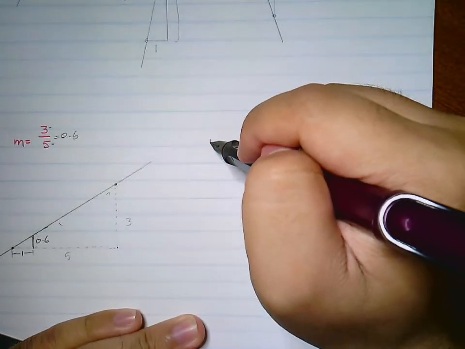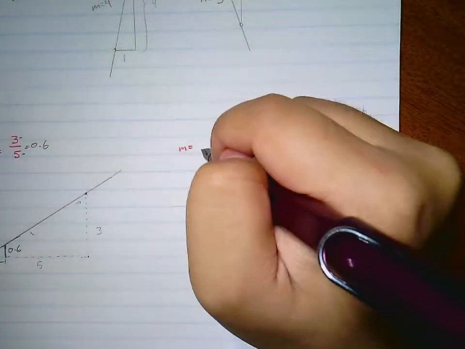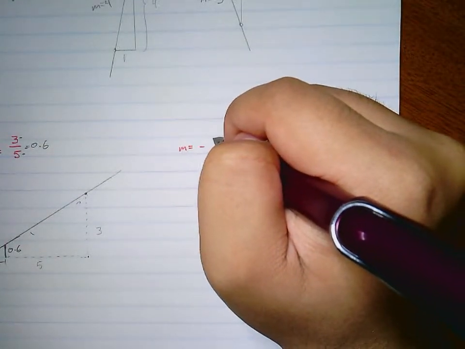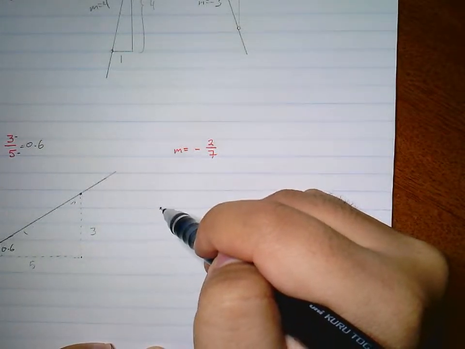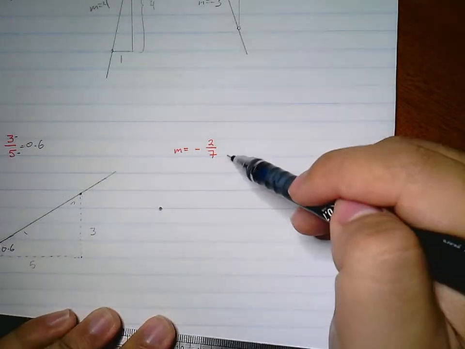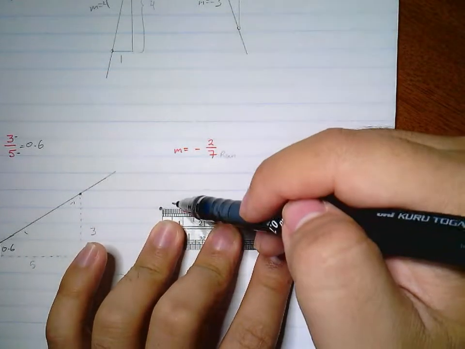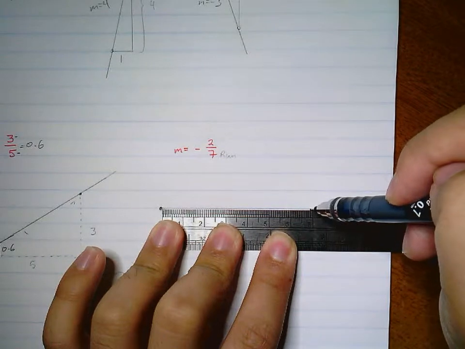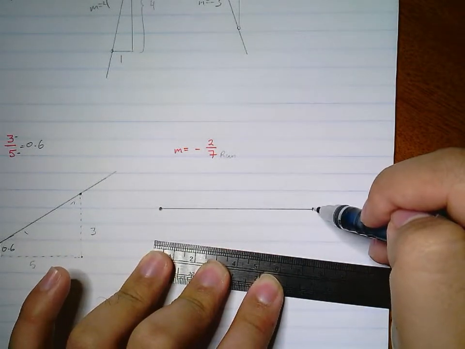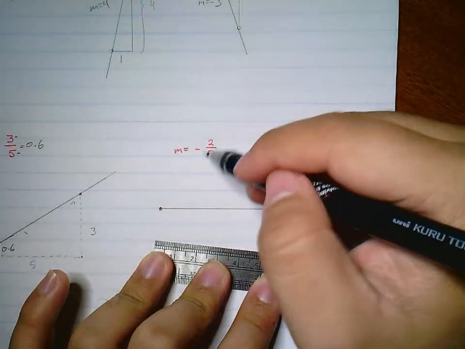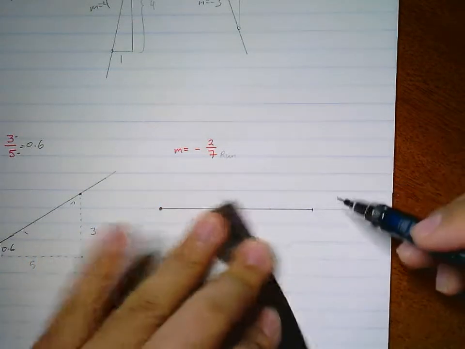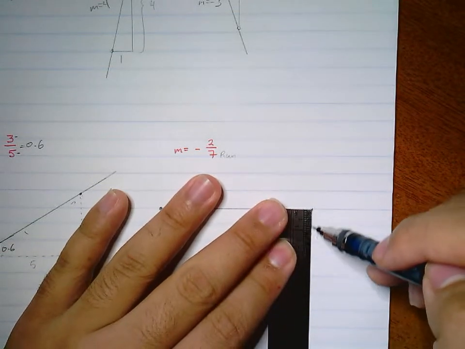We'll do one more example. If we have a gradient of m is equal to negative, we'll make it 2/7. So that means if we begin at a point, let's begin there, it will run 7 units across. So let me get 7 units here. That's 7 units. It would have risen 2, well, since it's a negative, it would have risen 2 downwards. So 2 spaces downwards here.